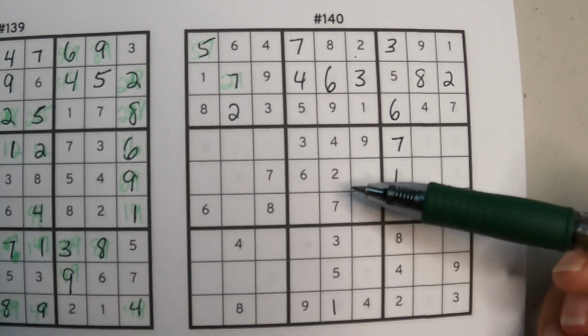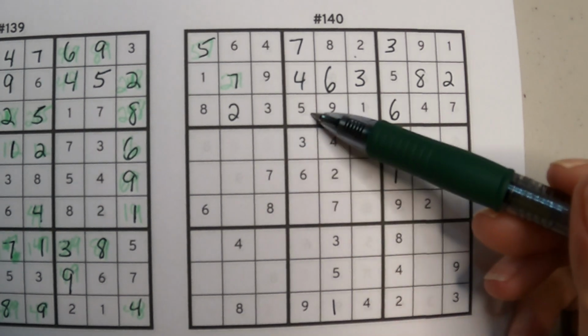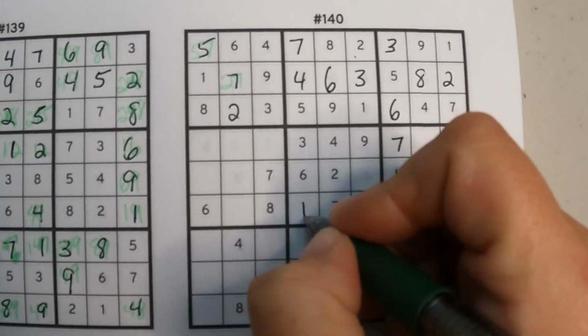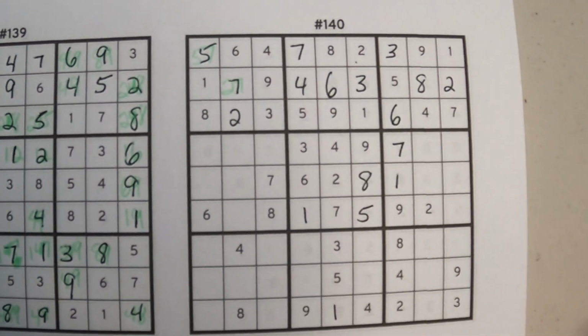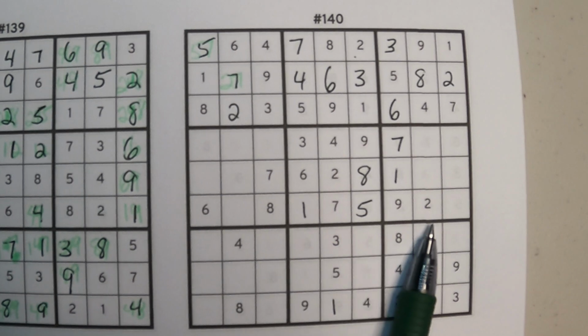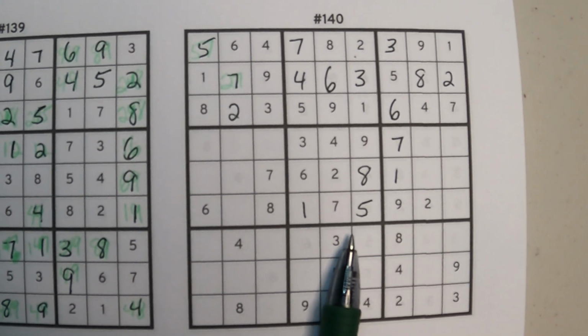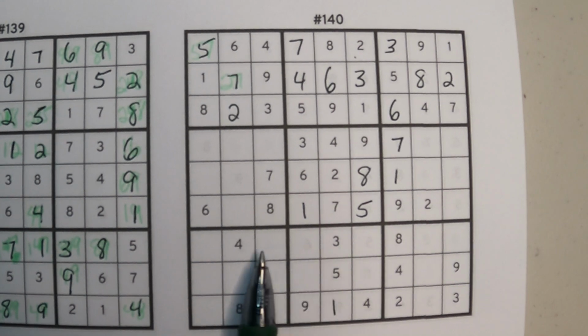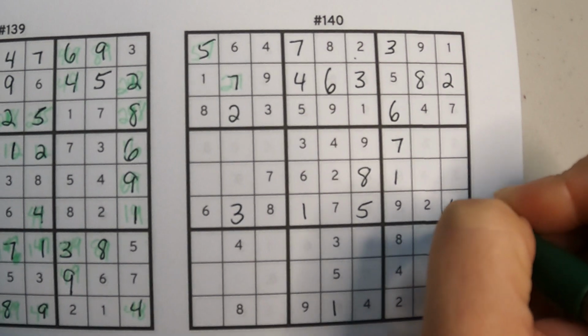For this box, looks like we're missing 1, 5, and 8. We've got a 5 here and an 8 here, so this is our 1. That 8 makes this our 5, and this is our 8. For this row now, looks like we're missing 3 and 4. We've got a 4 here, so 3, 4.